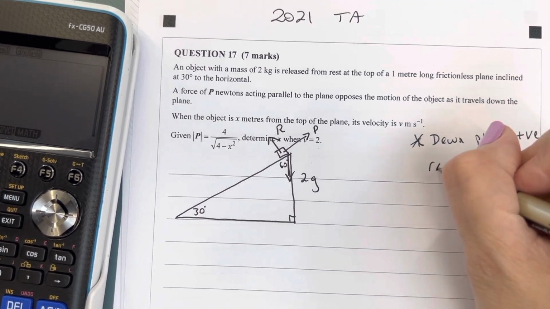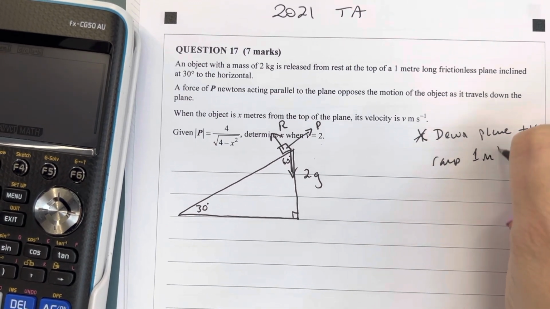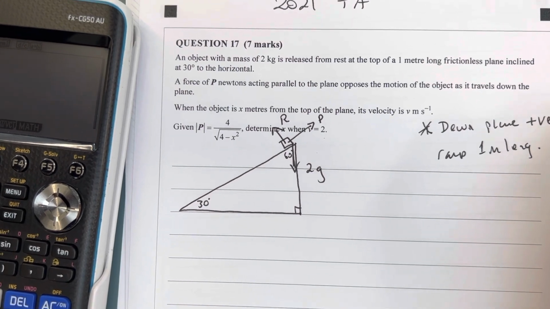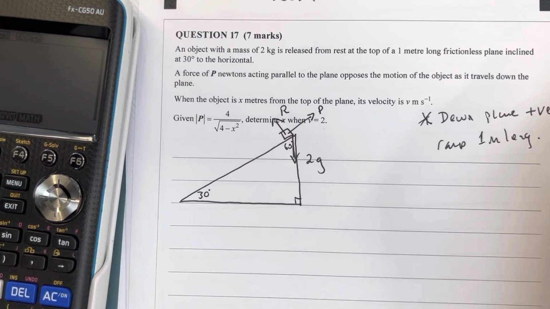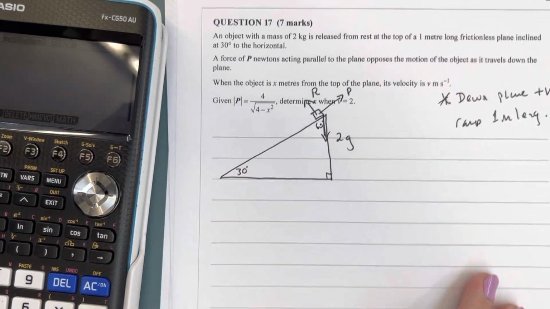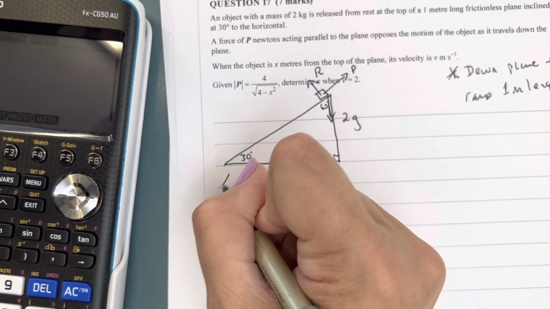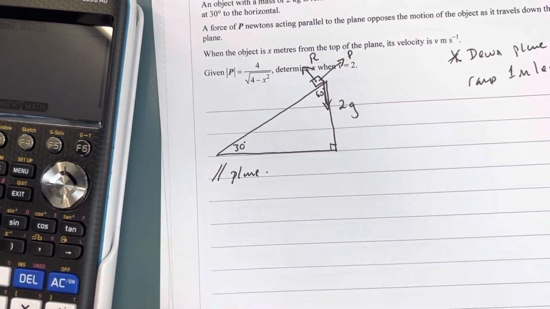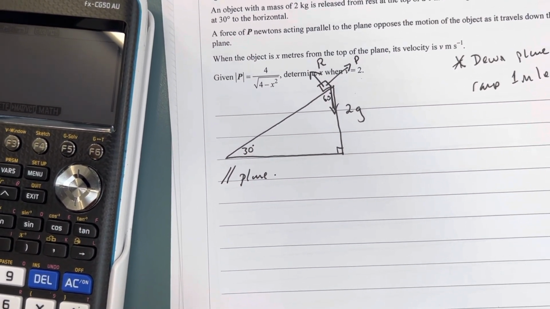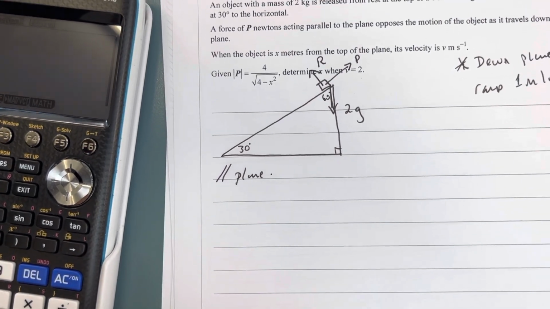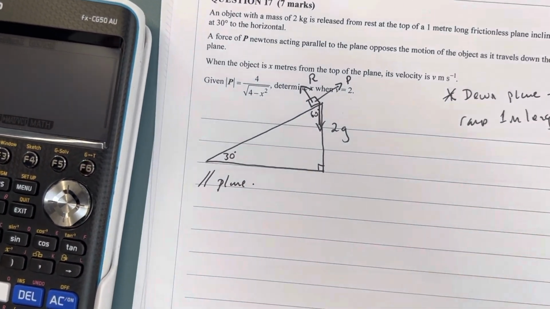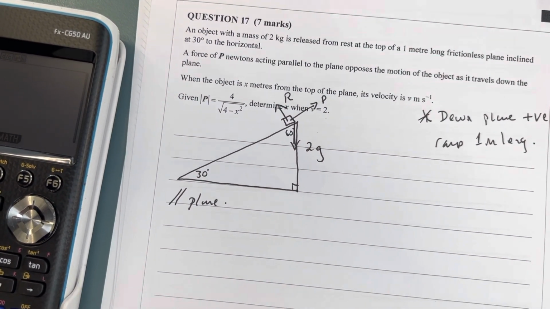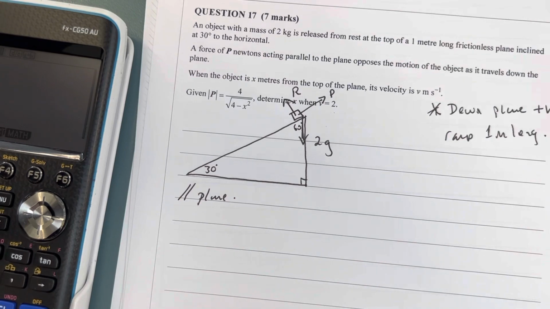I know the ramp is 1 metre long, and I need to work this out. Parallel to the plane, I've got P going up the plane, so I'm going to call that the negative direction. What's happening down the plane?